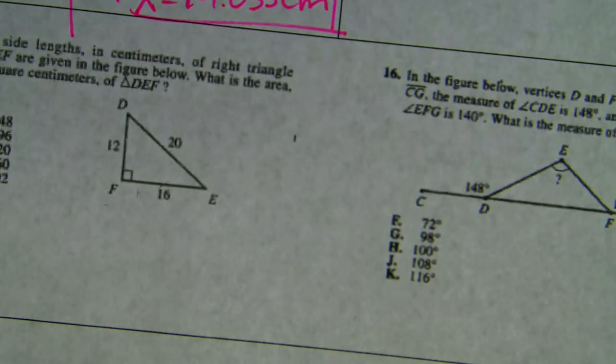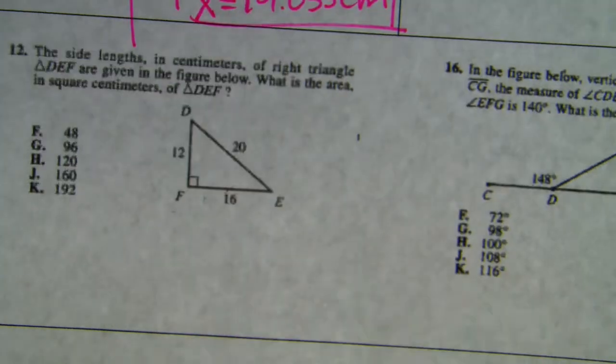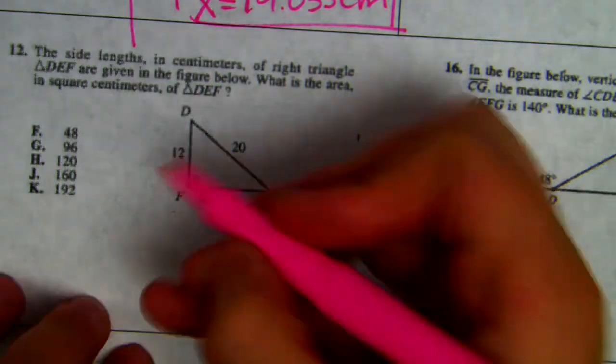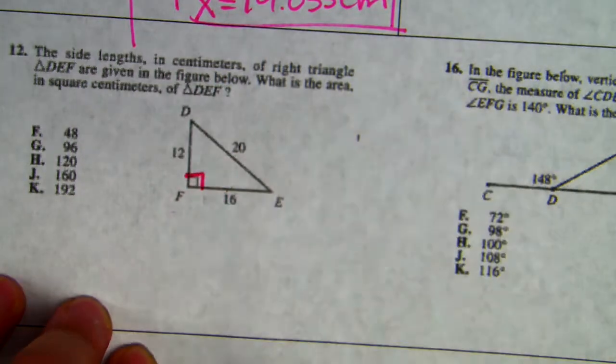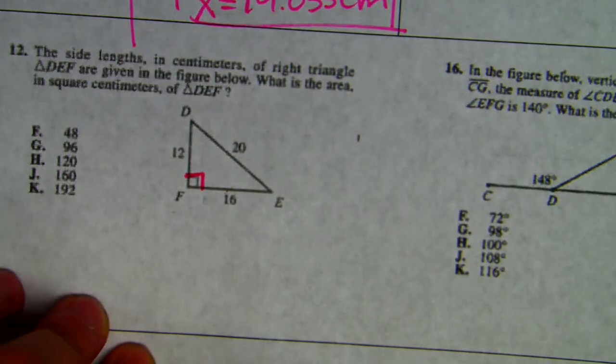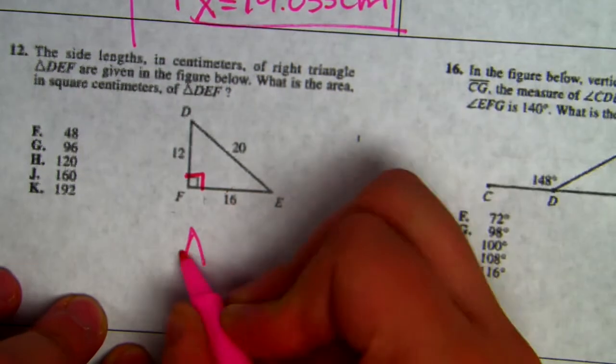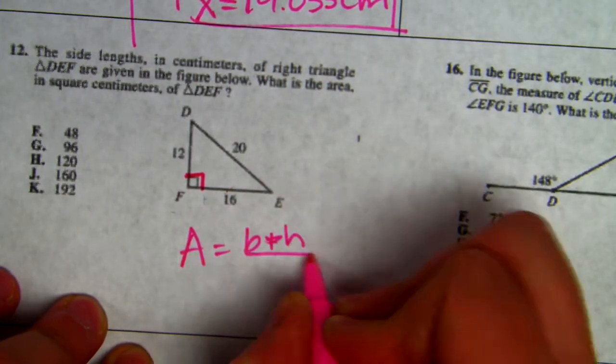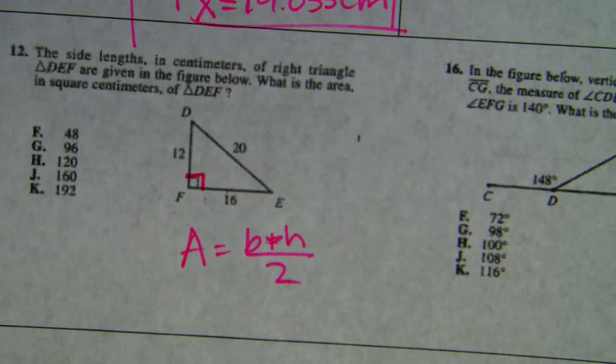These last two, I'm not going to solve these for you, but as a little hint if you're stuck, here we're looking for the area of a triangle, but the good thing is we see this right angle right here. That means that this is a right triangle, and also means that we can use the formula base times height divided by 2, and that'll help us figure out what the area is.